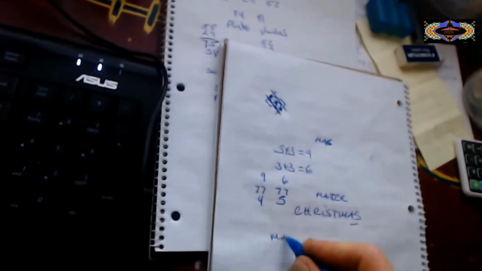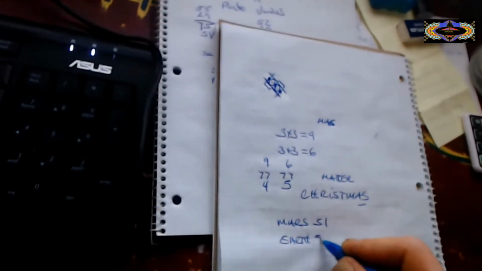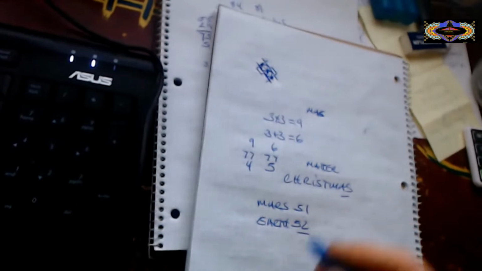So back to 33, you see Earth, the number to Earth. Where's the, too many books open, eh? That's, again, going to mess me up. Okay. Let me see where I am. Wow. Why 53? 53 at the end is Mars is 51. Earth is 52.